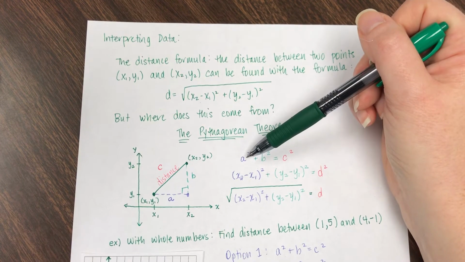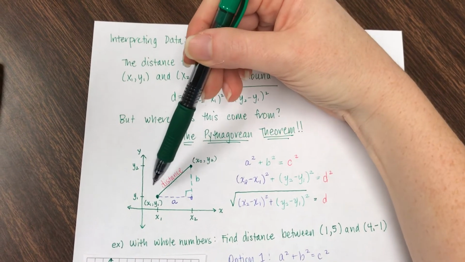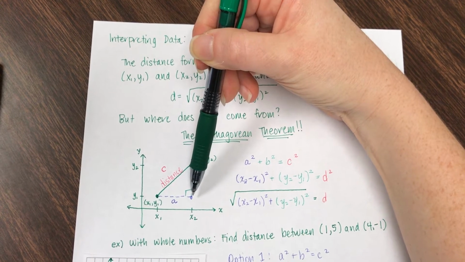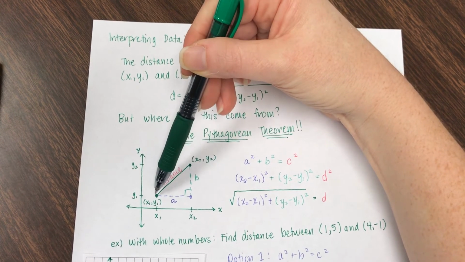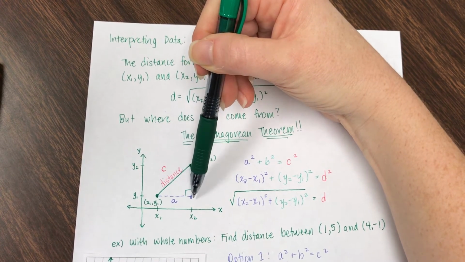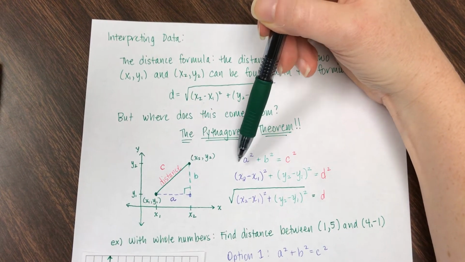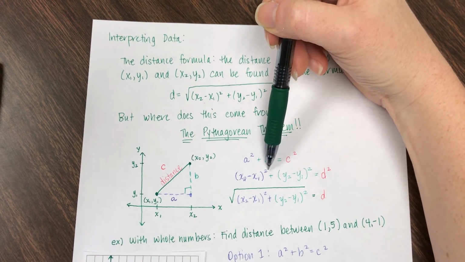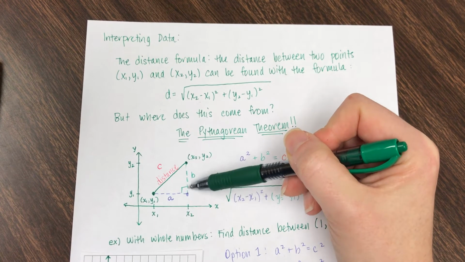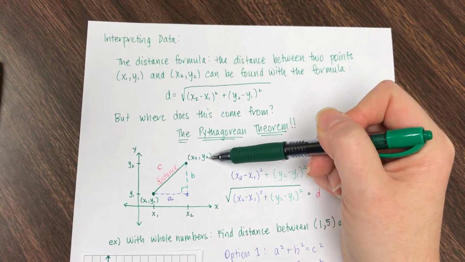So I want to look closer at this A. Now, over here in the picture, A is this distance here. And if we wanted to express it, we would have to subtract x1 from x2, larger minus smaller, and we would get this distance. So here I'm substituting A for x2 minus x1, and it's squared because of the Pythagorean theorem. So let's look at this B. This is a vertical line, so I'm going to look at the y values.